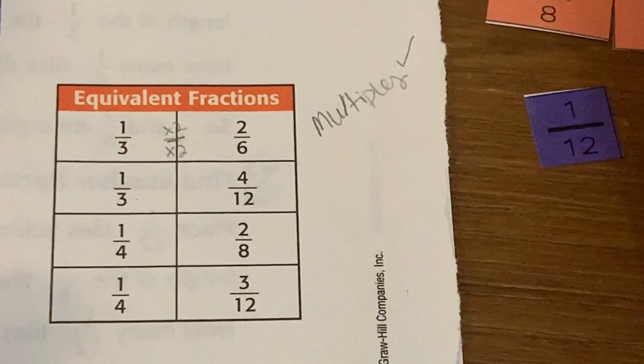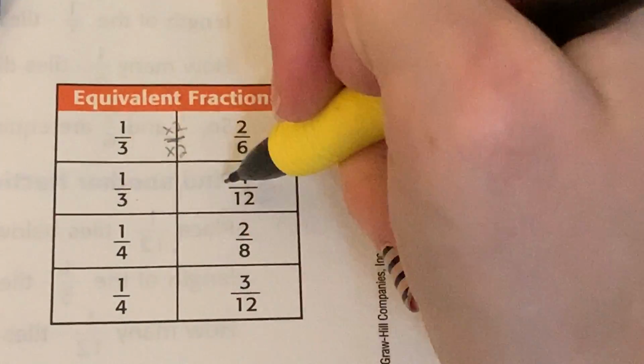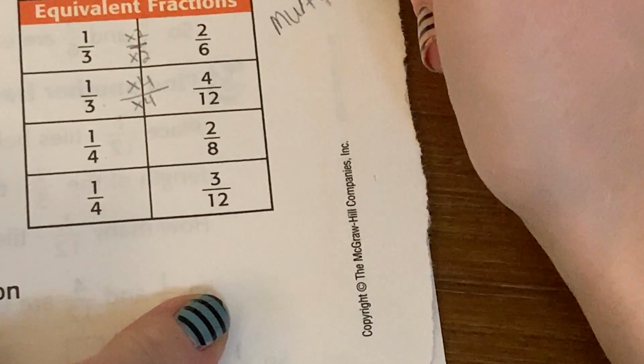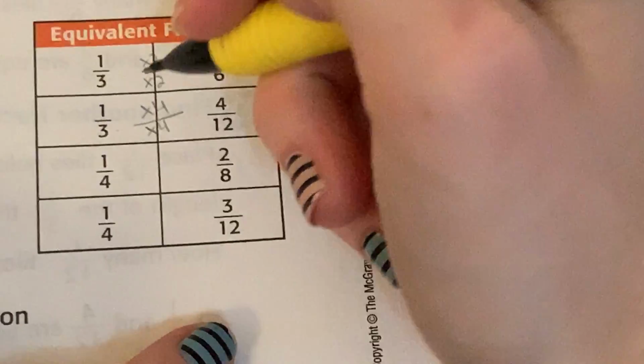Okay, so this is seeming to be a pattern. 3 to 12, well, that's times 4, and 1 to 4, well, that's times 4 too. Oh, okay. I have a feeling that there's something going on here. 4 and 8, yes, those are multiples of each other again. 4 times 2 gives me 8, and 1 times 2 gives me 2.